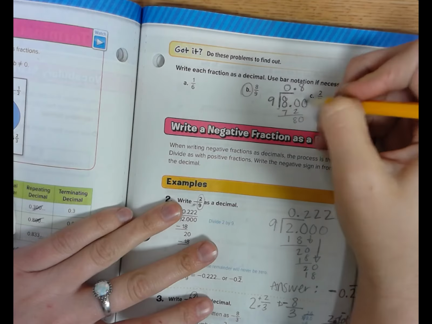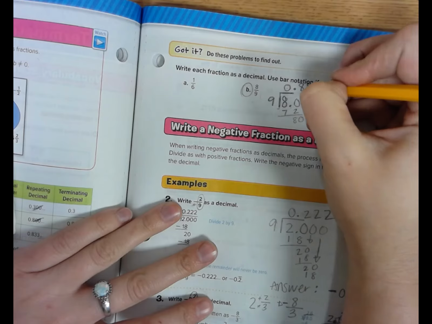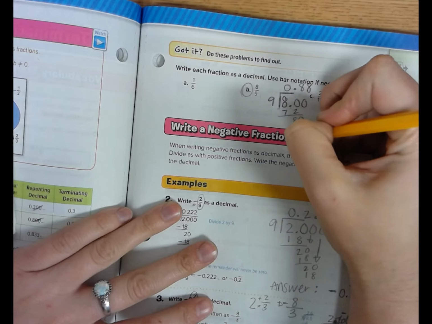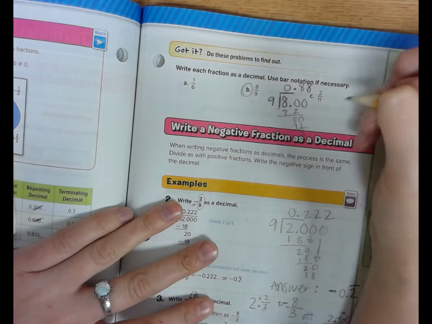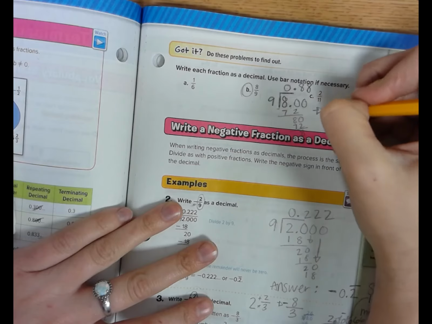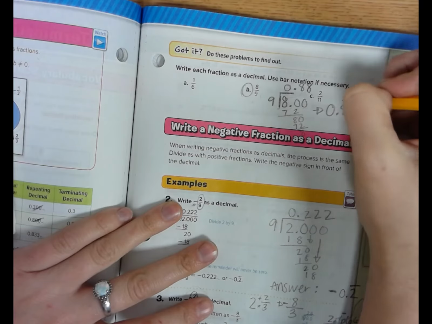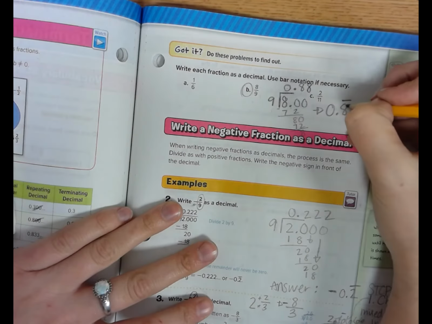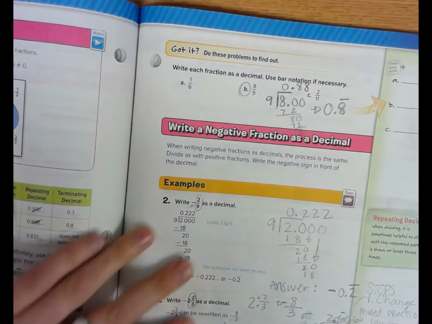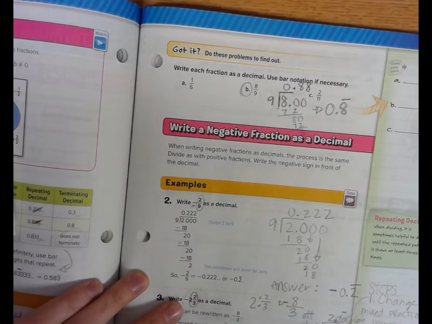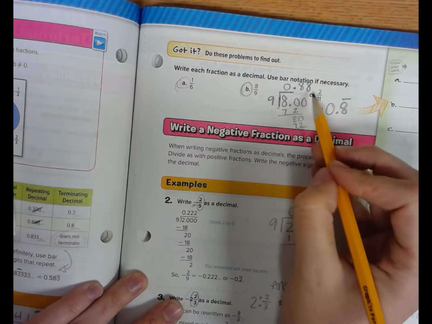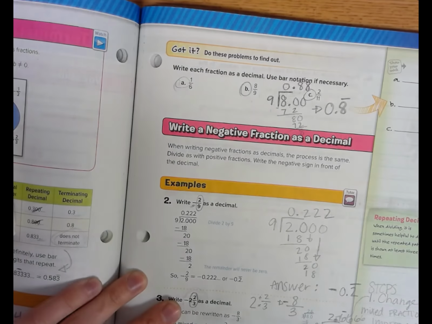Back to 80. 9 times 8 again is still going to give me 72. Still going to have 8 left over. So I'm looking at a common theme. So my answer is going to be 0 and 8/10 repeating. Okay, if you had troubles with that, why don't you try and do A and C, and the sub will have those answers.